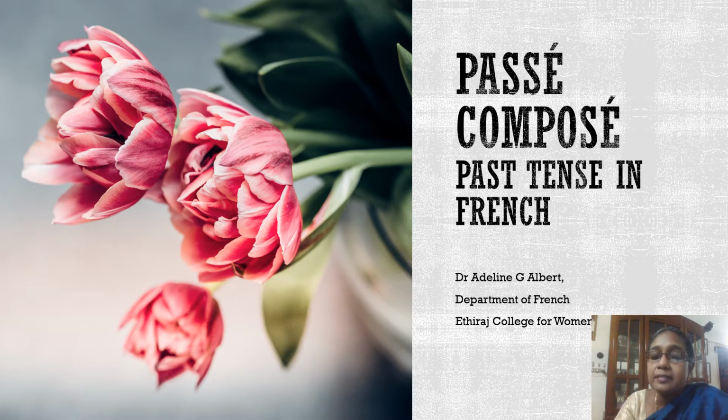We're meeting once today to learn the second part of the grammar component of Unit 1 for this third semester, and this is the Passé Composé. Now, what is the Passé Composé? It is nothing but the past tense in French. So let us find out how we go about it.